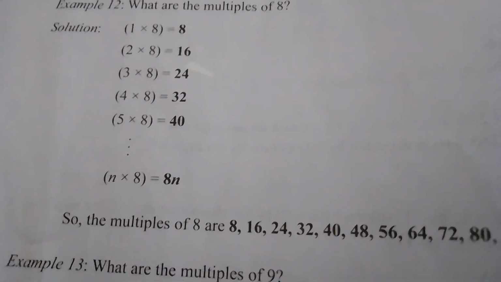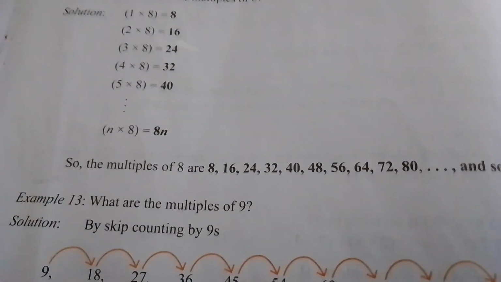For example, what are the multiples of 8? 1 times 8 is 8, 2 times 8 is 16, 3 times 8 is 24, 4 times 8 is 32, 5 times 8 is 40, and so on. That will be n times 8 is 8n. So the multiples of 8 are 8, 16, 24, 32, 40, 48, 56, 64, 72, 80, and so on. We need to keep going and keep going.